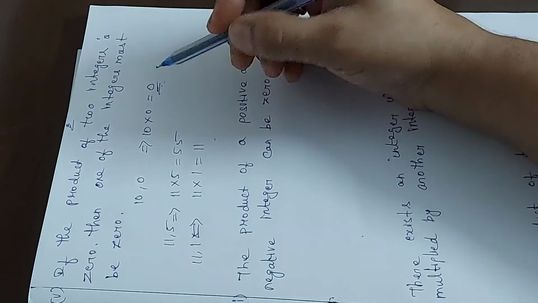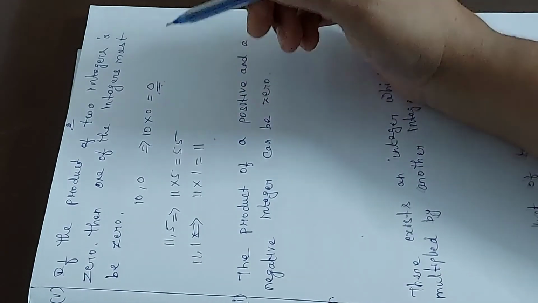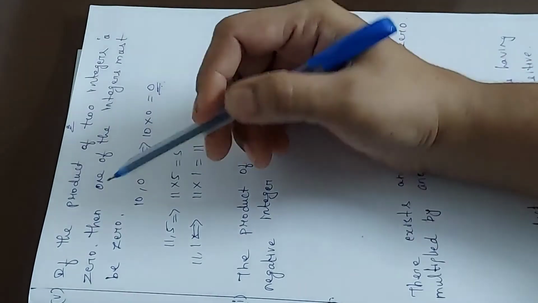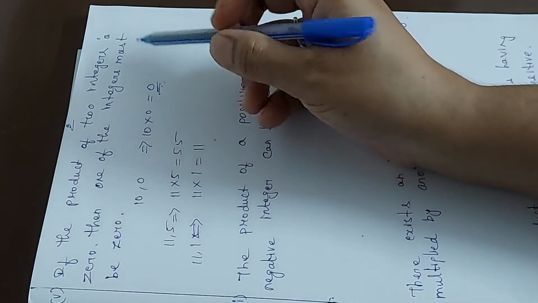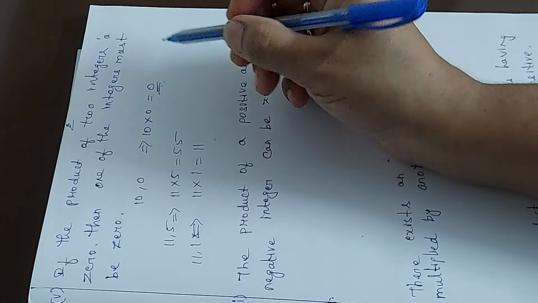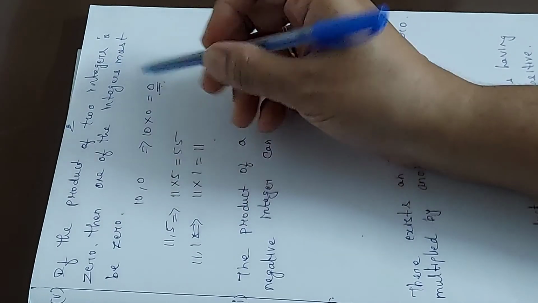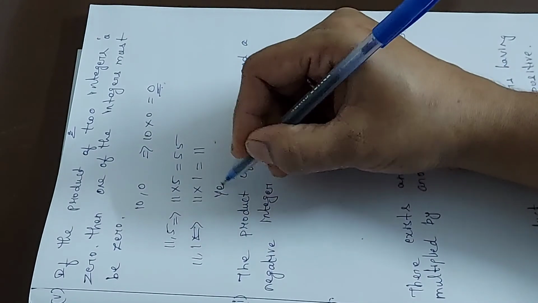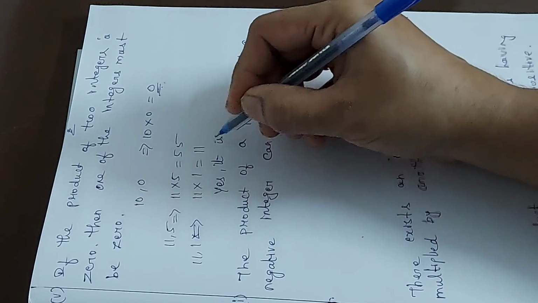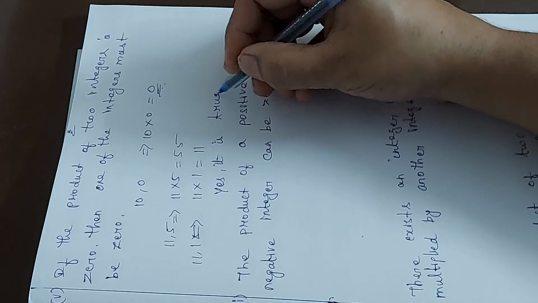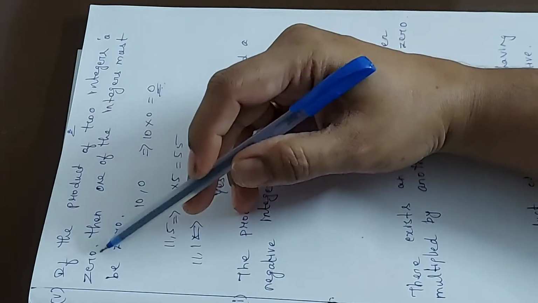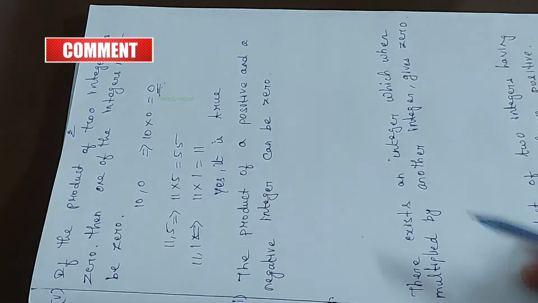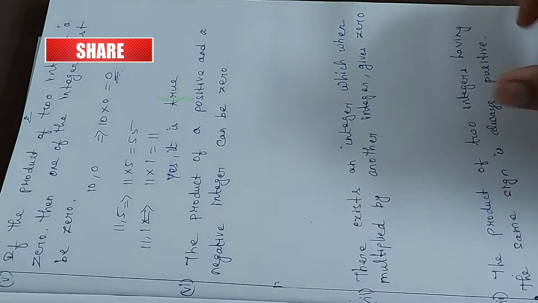You all know that whatever the number may be, if you multiply it with 0, you will get the product as 0. So definitely one of the integers must be equal to 0, then only the product of two integers will be equal to 0. Okay children, so yes, the given statement is true. If the product of two integers is 0, then one of the integers must be equal to 0. Okay children, do you understand?